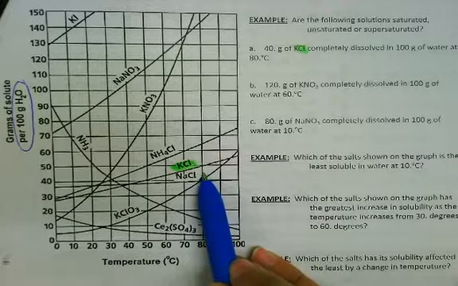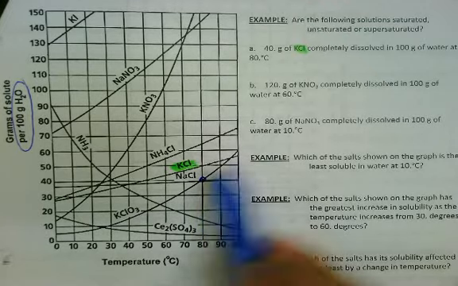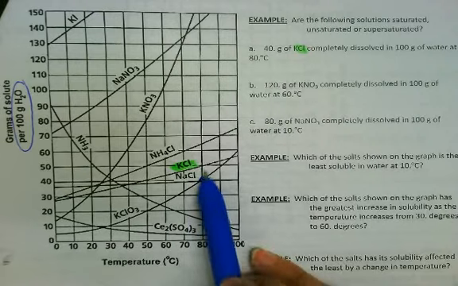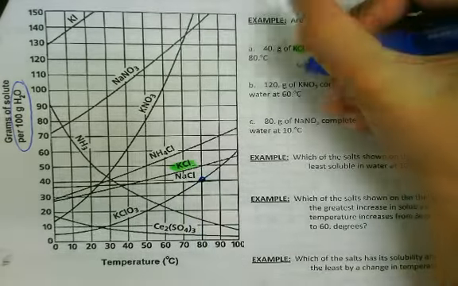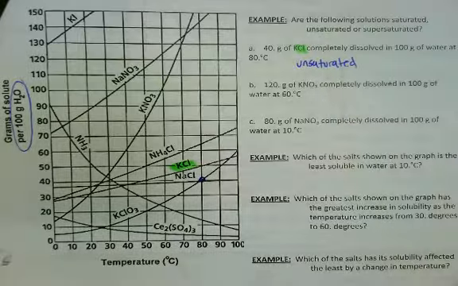It is below. So are we saturated, unsaturated, or supersaturated? Unsaturated. If we have 40 grams of this, we can still dissolve another 10 before we reach saturated, right? So we are unsaturated at this point.